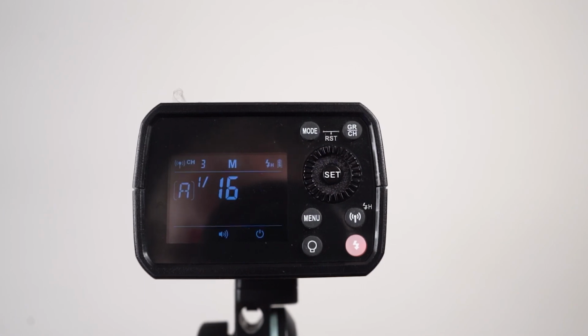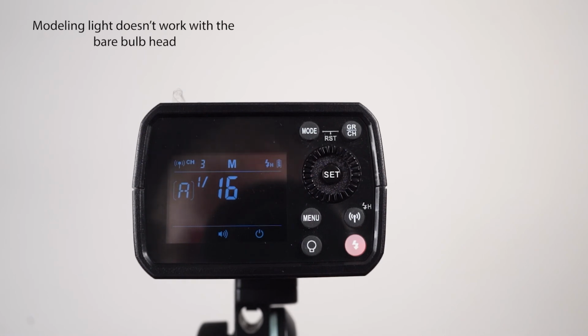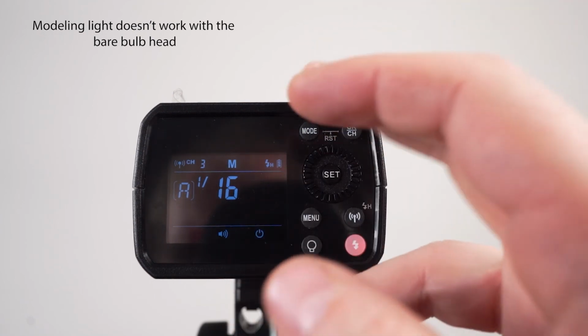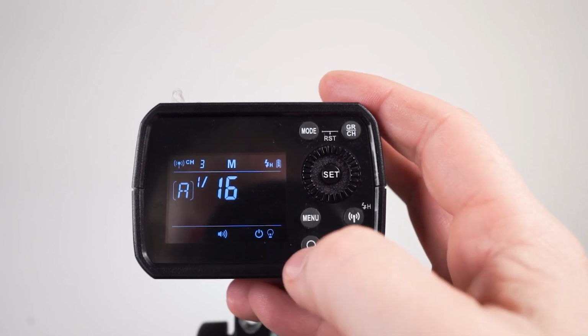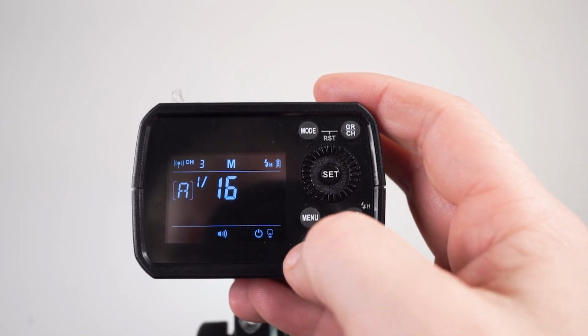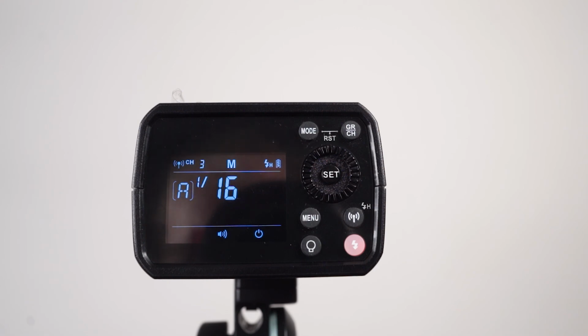I don't think you will use it as the real modeling light because it's way too weak for that. You will need to have the flashes very close to your subject in order to get some results and be able to read the ratios and stuff like that. So this is more like an aid for focusing and composing to add some light when it's needed. And the little symbol here appears showing that you have it off or on.